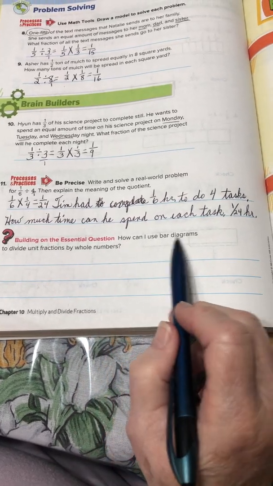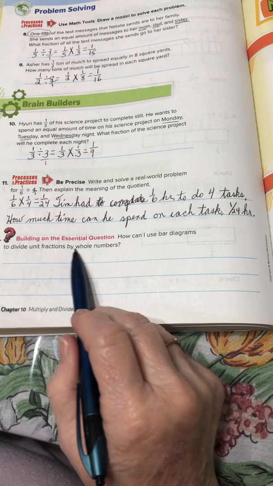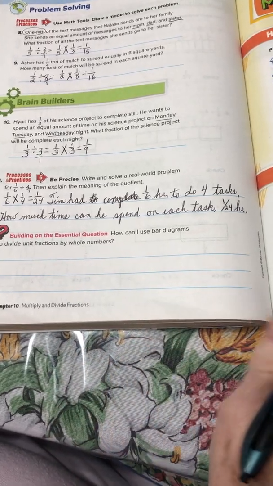Number 12 says, how can I use bar diagrams to divide unit fractions by whole numbers?